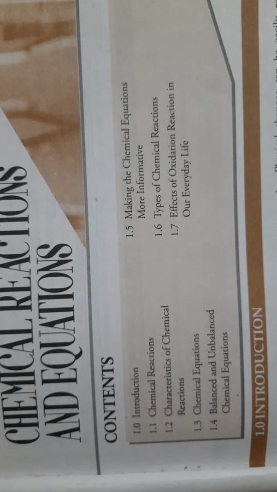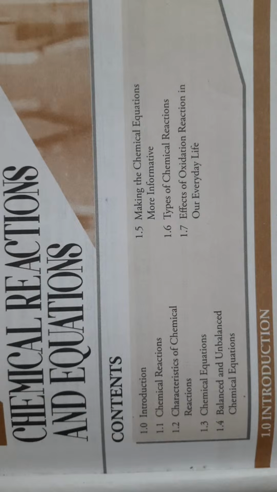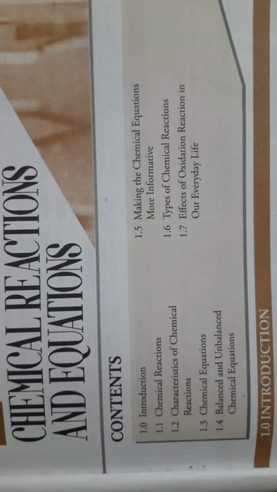Chapter now. This is the first chapter of chemistry, and one of the simple chapters where you can score very easily. Simple basic concepts are there. If you memorize them, easily all the marks could be scored.